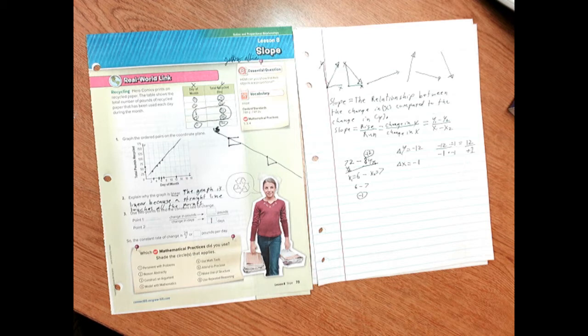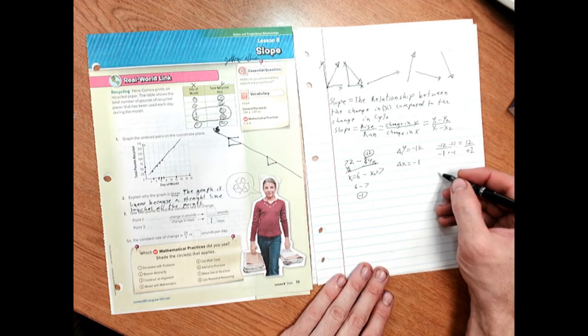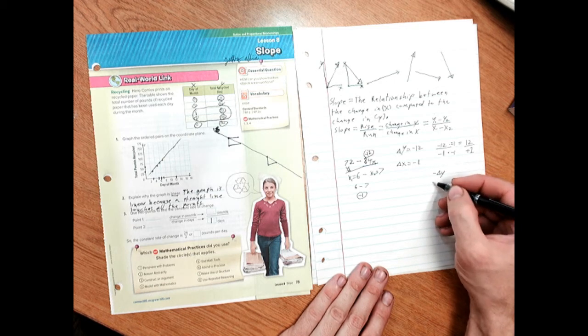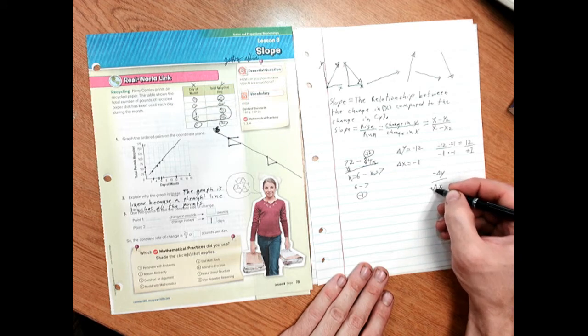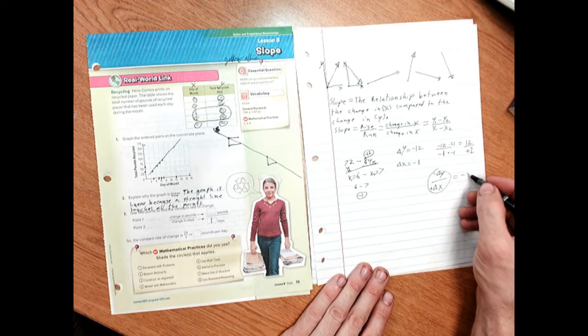At this point, we'll get to where it's important to have negative slope and positive slope in a little bit. If delta y is negative, but delta x is positive, this equals a negative slope.